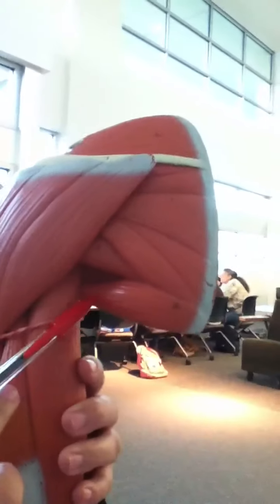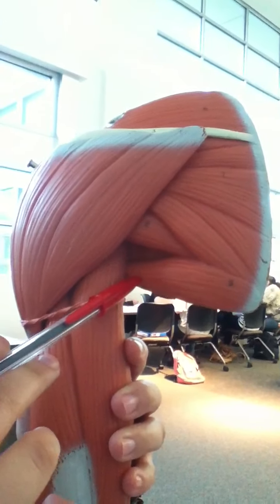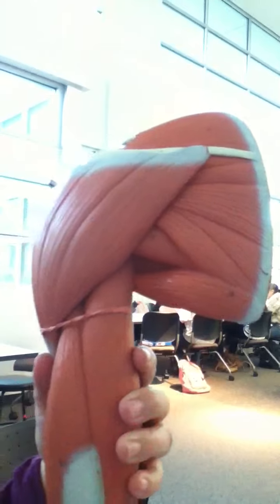The latissimus dorsi, which is posterior, goes from the spinous processes of the thoracic vertebrae to the intertubercular sulcus, and it does adduction of the arm. Now we go to the teres major, which is right here. The origin would be the inferior angle, and it goes to the intertubercular sulcus, and it does extension of the arm.